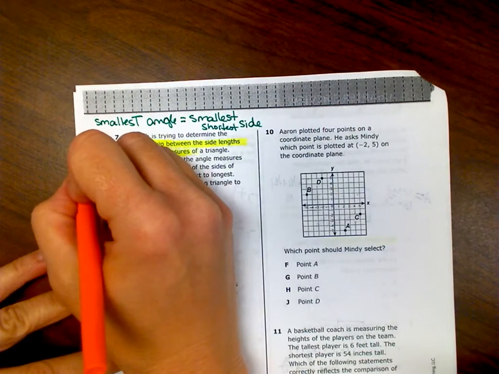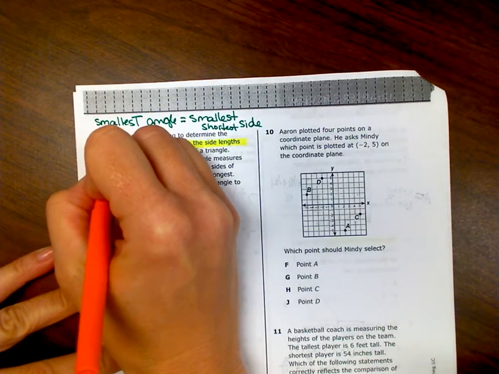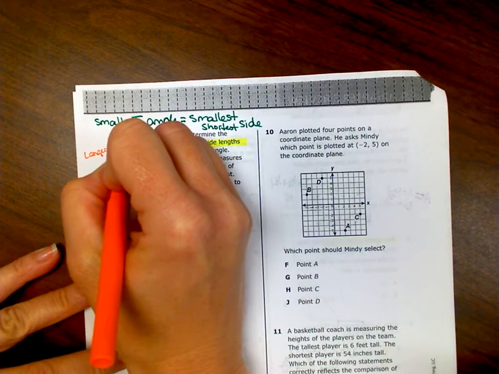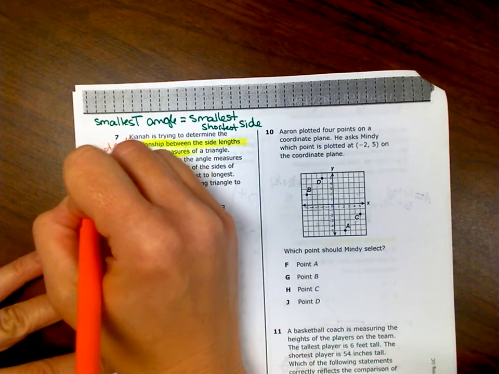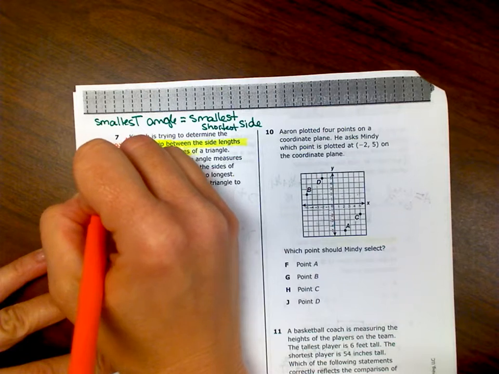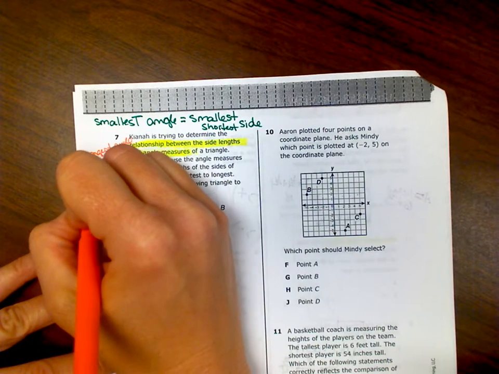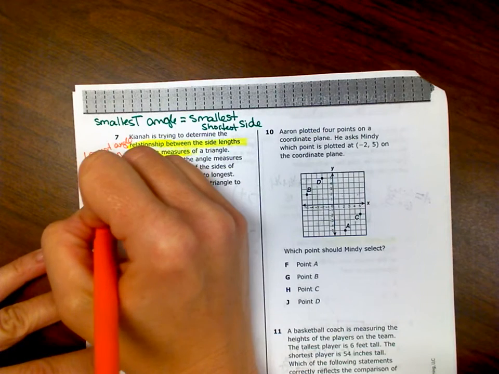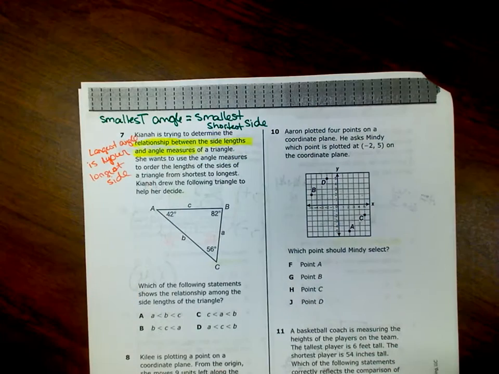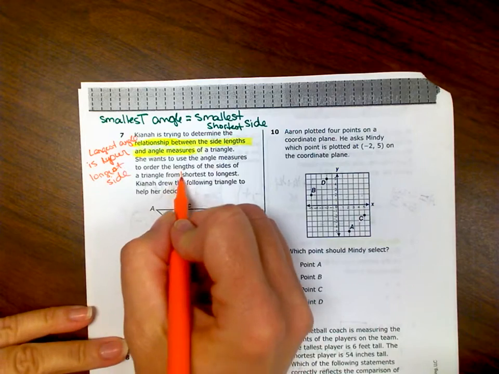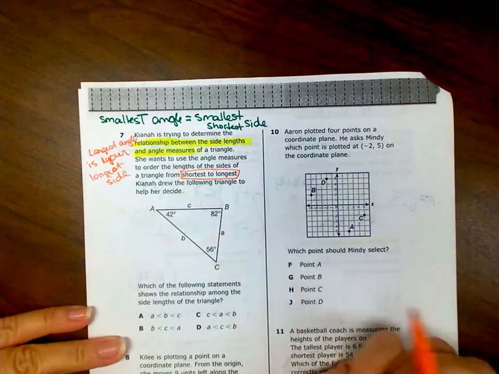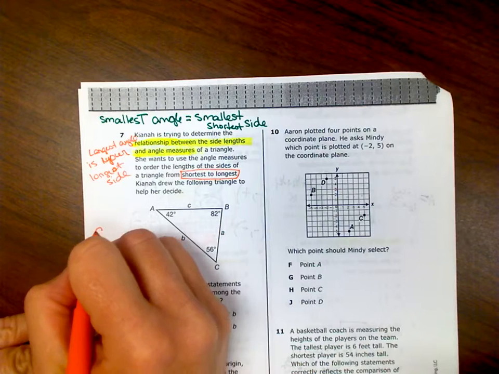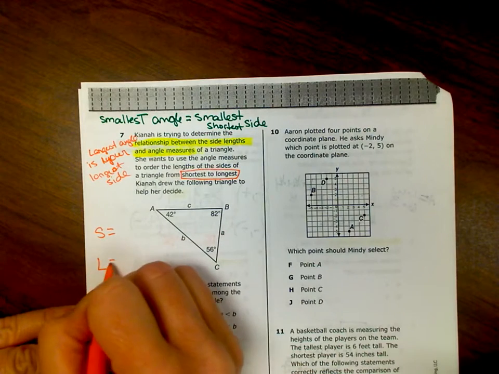The largest angle is your longest side. And it wants you to list them from shortest to longest. So shortest to longest.